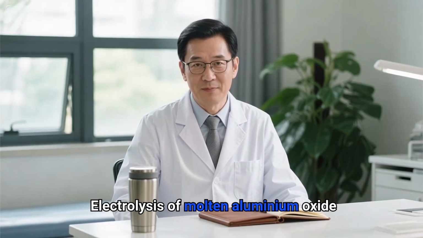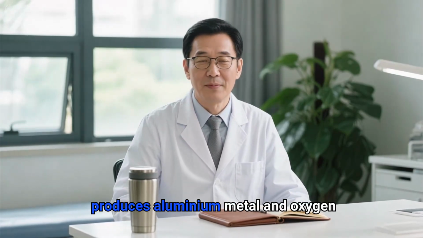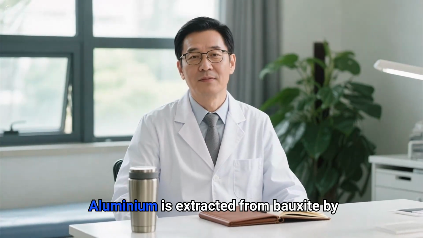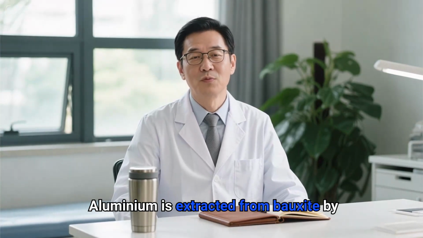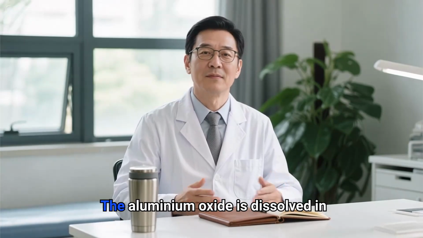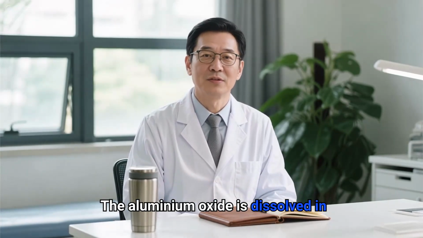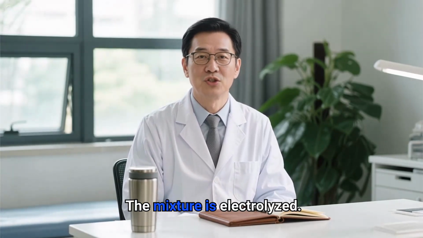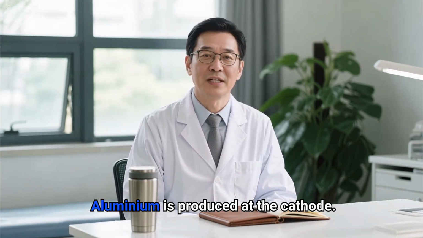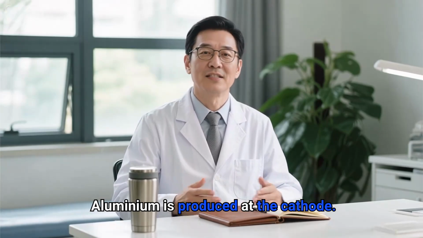Electrolysis of molten aluminium oxide produces aluminium metal and oxygen gas. Aluminium is extracted from bauxite by electrolysis. The aluminium oxide is dissolved in molten cryolite. The mixture is electrolyzed. Aluminium is produced at the cathode.